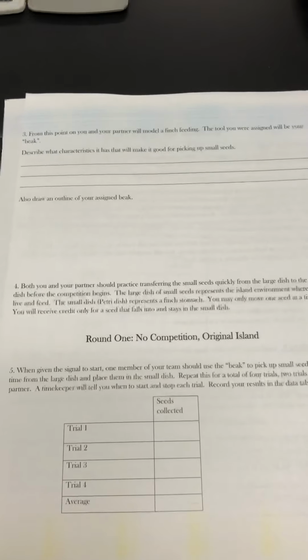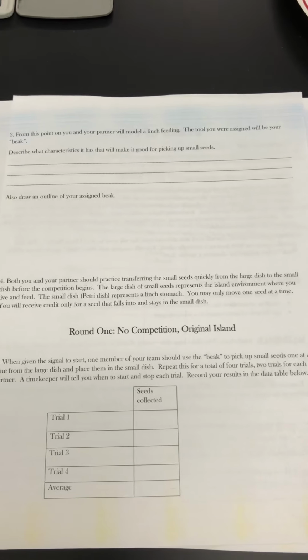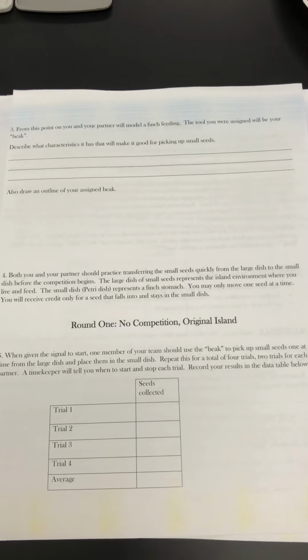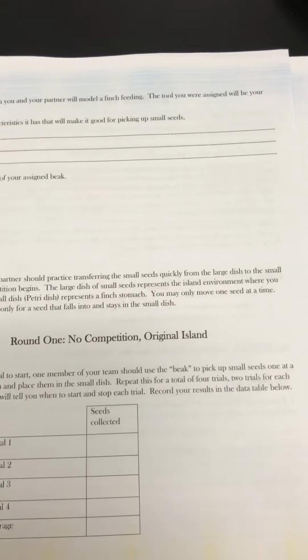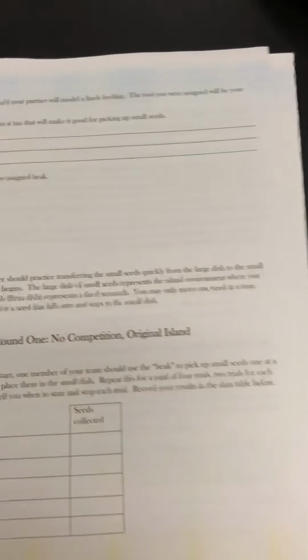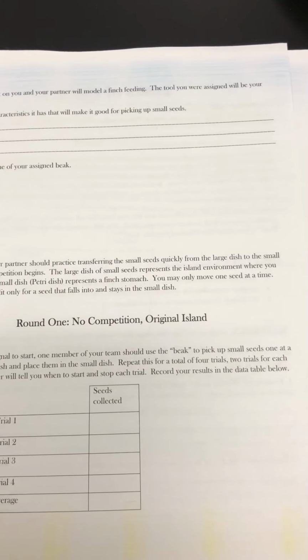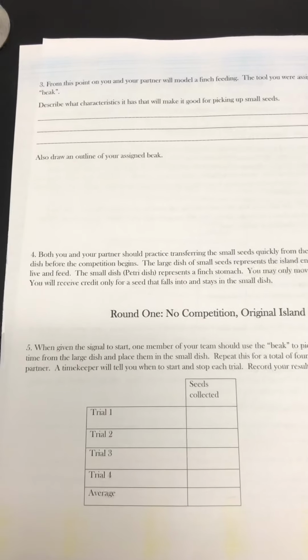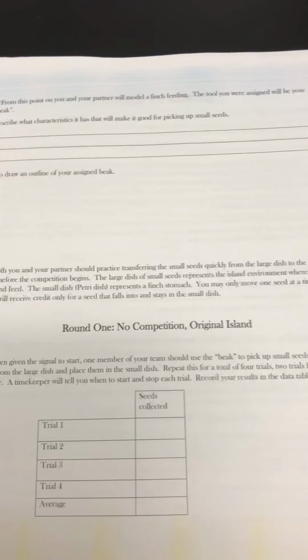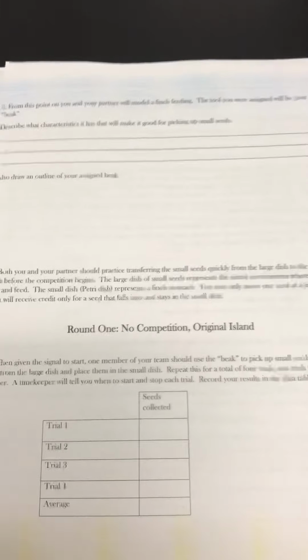Okay, both you and your partner should practice transferring the small seeds quickly from the large dish to the small dish before competition begins. The large dish of small seeds represents your environment, the island environment where you live and feed. The small petri dishes are the stomachs, and you may only go one seed at a time to count. You only get credit for a seed that falls into and stays in your stomach or your petri dish.